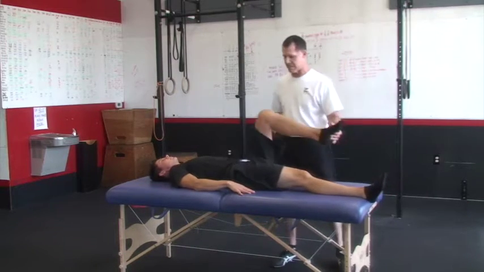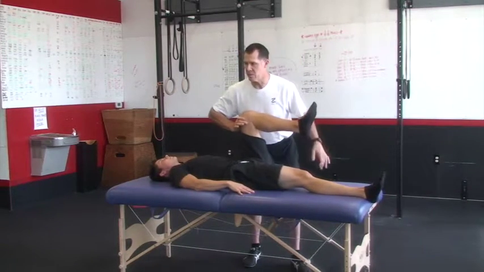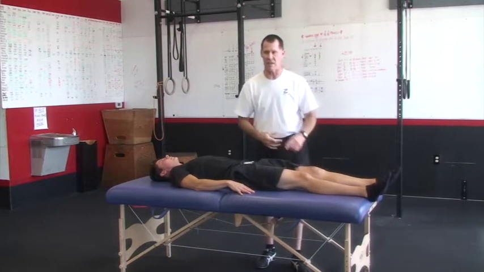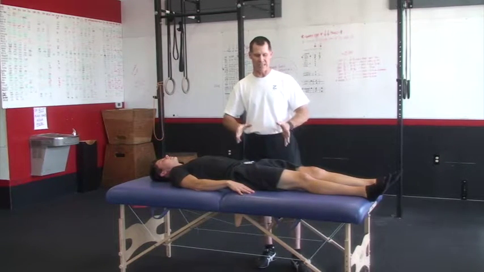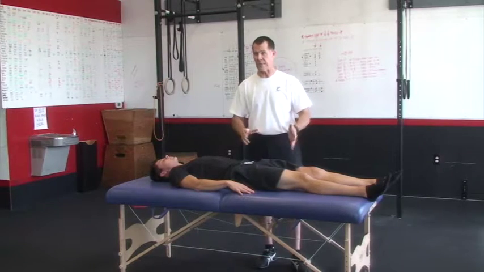So we're going to do the same thing on this side. So I'm going to have her hold the thigh up. Ready? Hold. And that one is weak. So that one is technically weak in the clear, meaning I didn't do anything to stimulate it. It's just weak in that position.